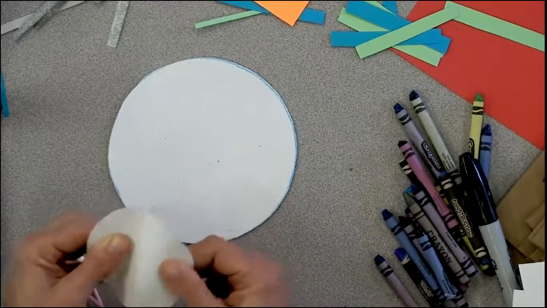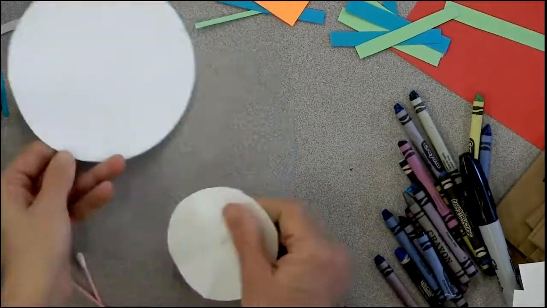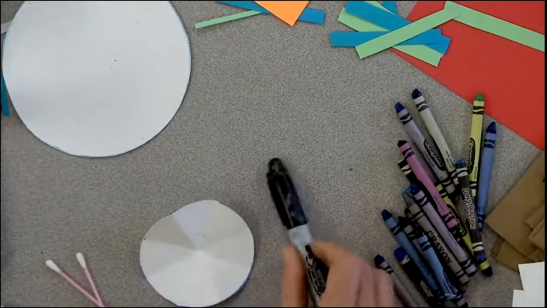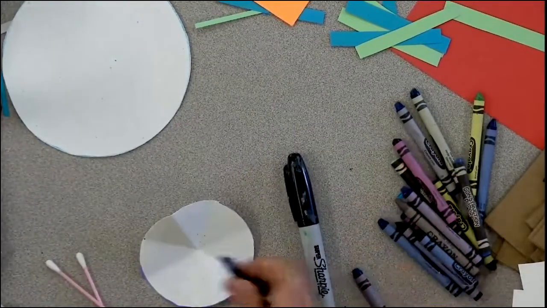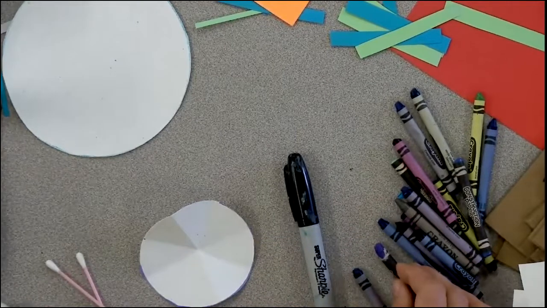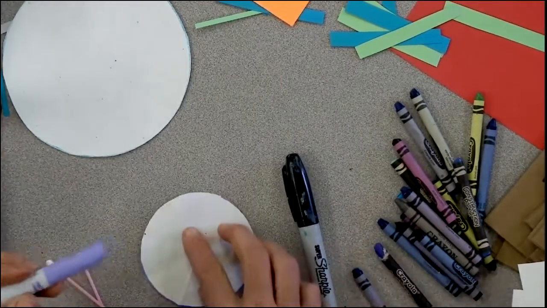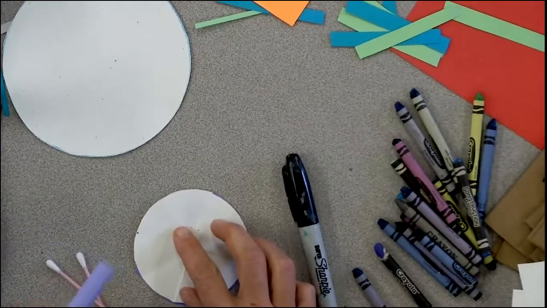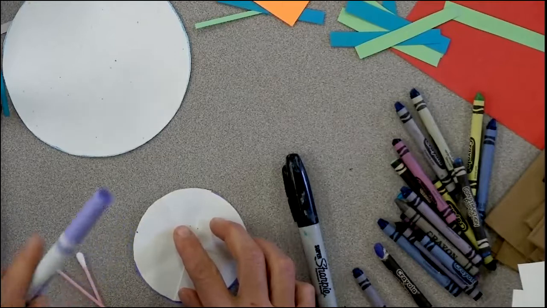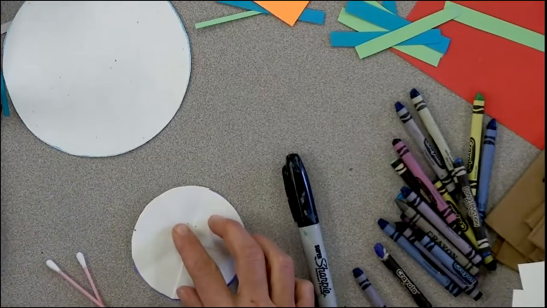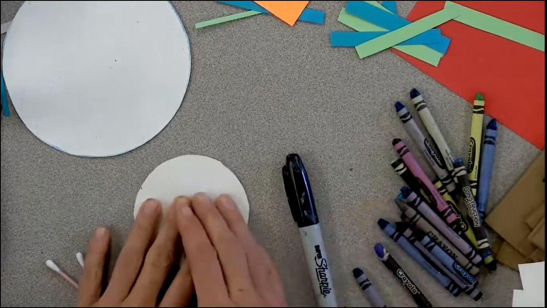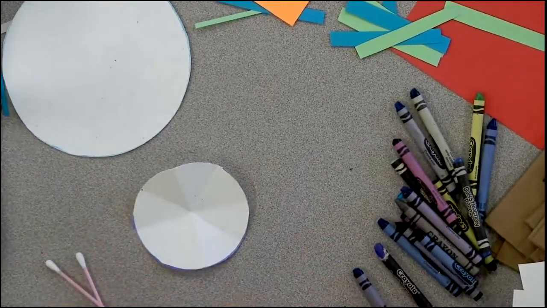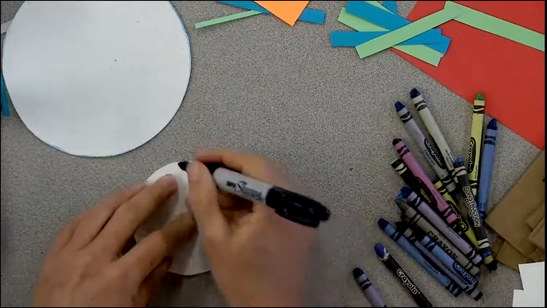All right, now to get those to stand out a little bit more, I can either take a Sharpie marker, or I can take my crayon, or I could take a Crayola marker. Depends on if I'm going to use these as watercolors or not. If I'm going to use them as watercolors, then I probably wouldn't use a Crayola marker. But I can also use a colored pencil if I wanted to. Now, I'm going to use a Sharpie just because I really want this to stand out so you can see it.